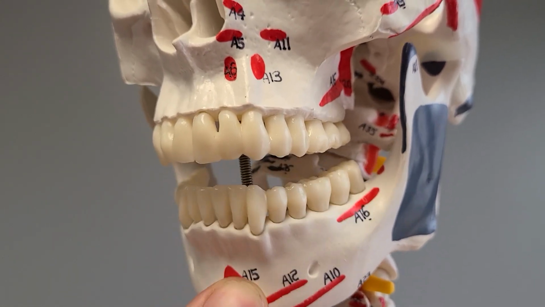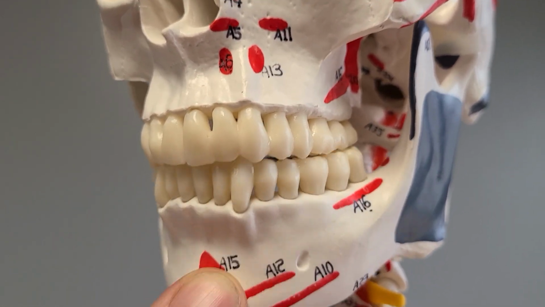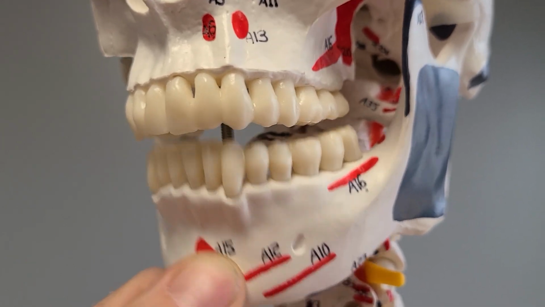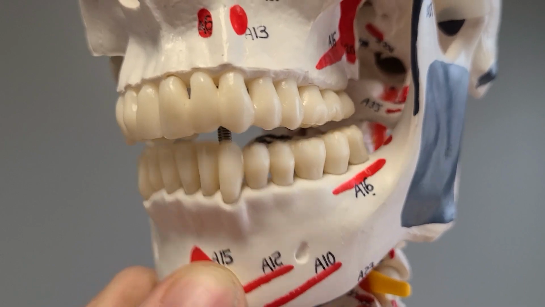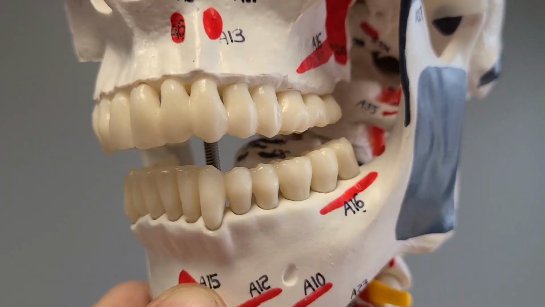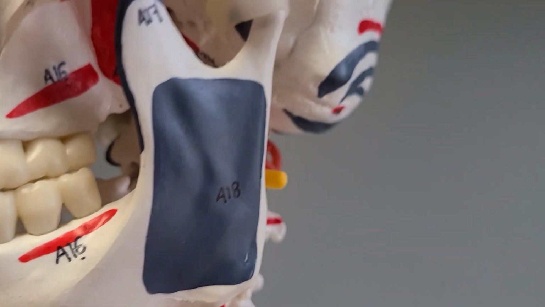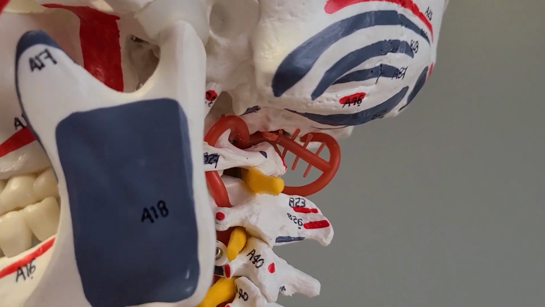Hello class, this will be a video demonstration of facet joint orientation in the spine and how it influences movement in the spine. So we are going to start with the OA joint.